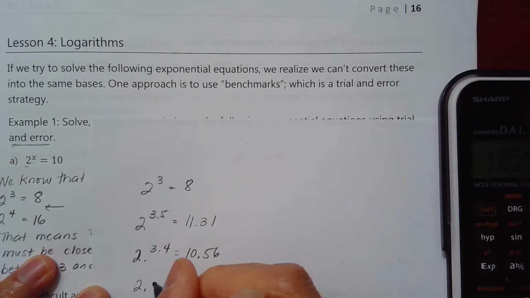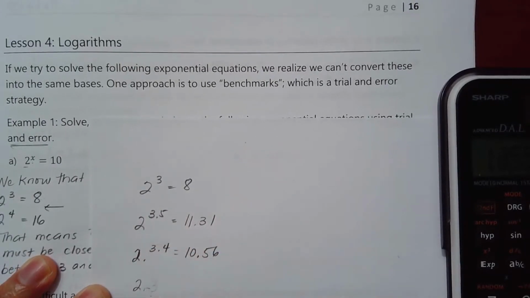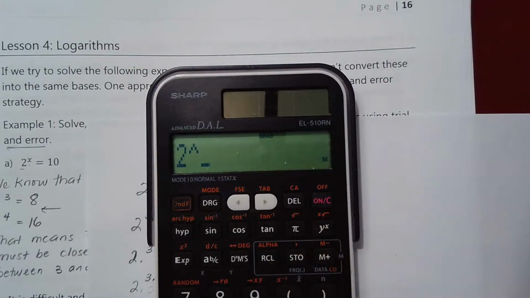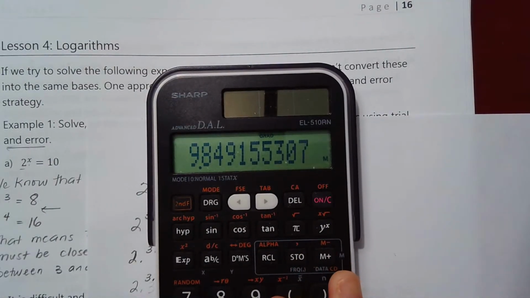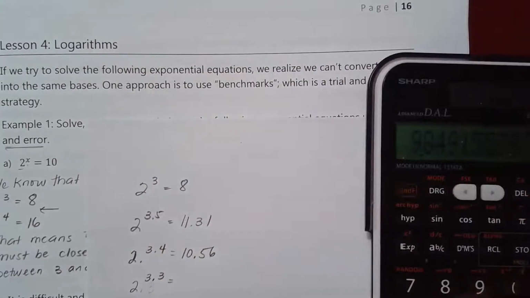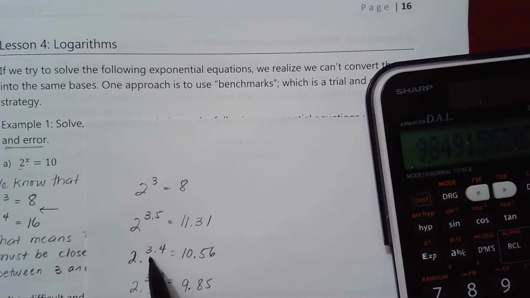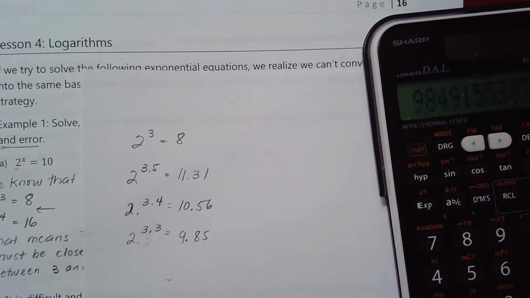So you're going to go 2 to the 3.3. It's going to be 9.85. Between 2 to the exponent 3.4 and 2 to the exponent 3.3, it's going to be somewhere close between those two.